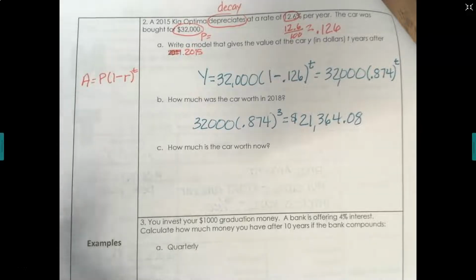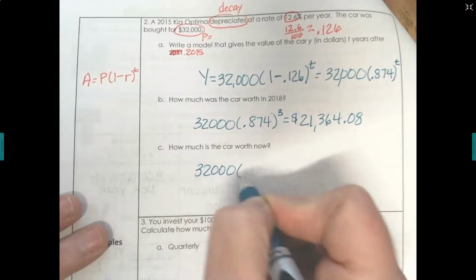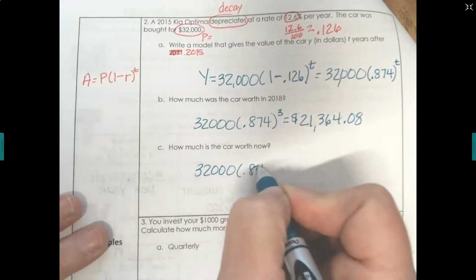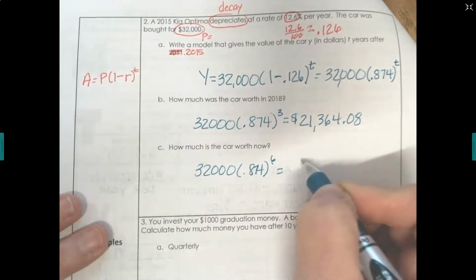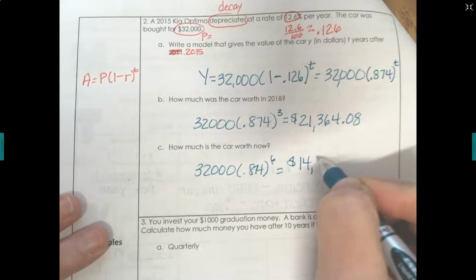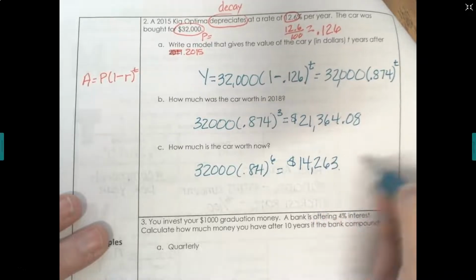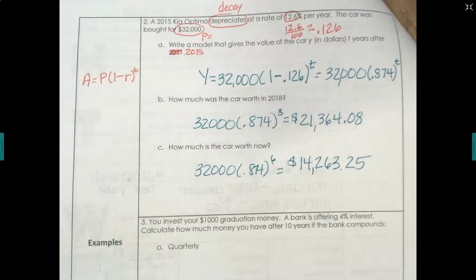It's 2021. The car was bought in 2015, so that means 6 years. So $32,000 times 0.874 raised to the 6. And now, just 3 more years after the last time, this car is worth $14,263.25. All right, so hopefully you're picking up how to get this into your calculator. That's probably the hardest part of this, is making sure you get it input correctly.